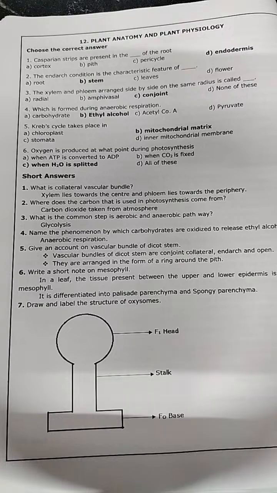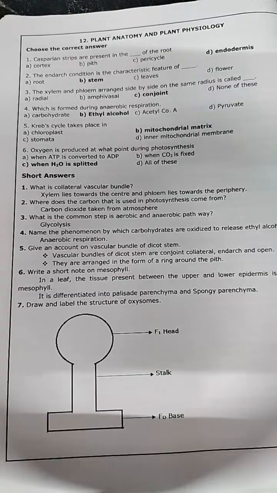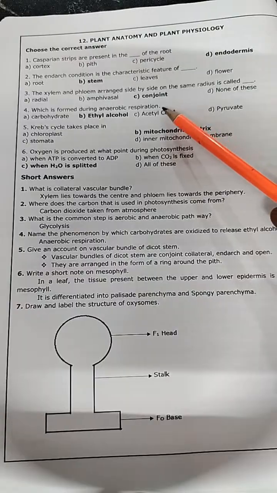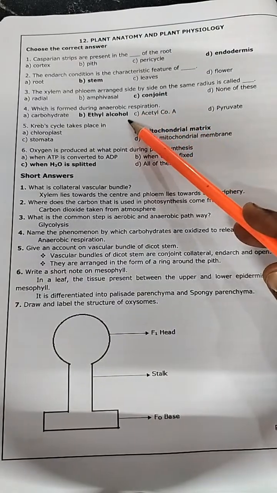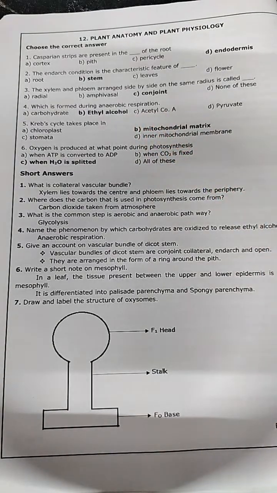The xylem and phloem arranged side by side on the same radius is called conjoint. Fourth question. Which is formed during anaerobic respiration? The answer is ethyl alcohol. Which is formed during anaerobic respiration? Ethyl alcohol.